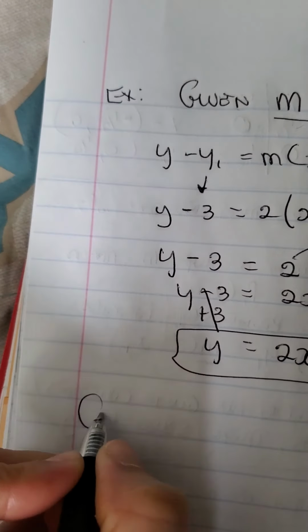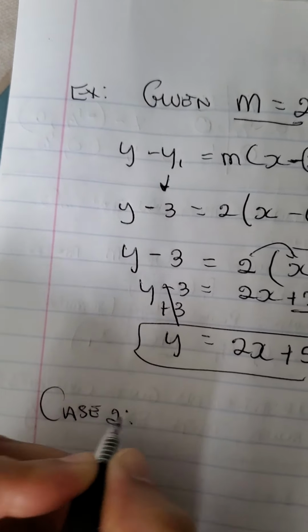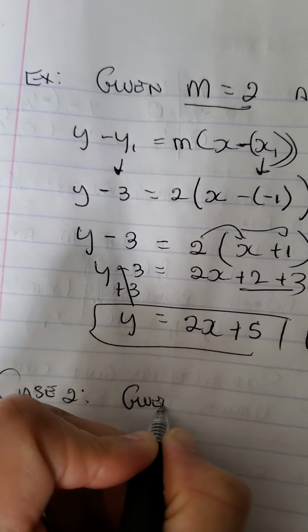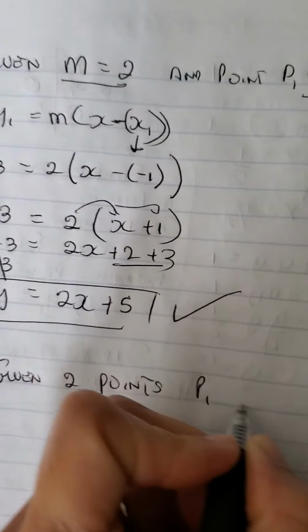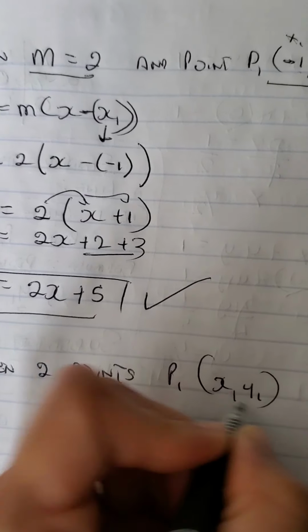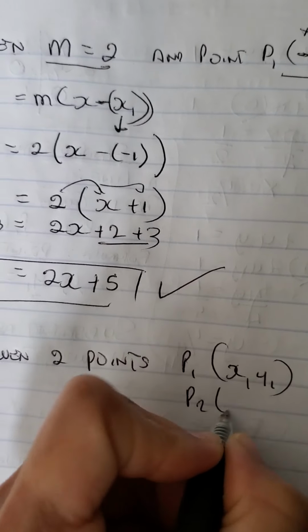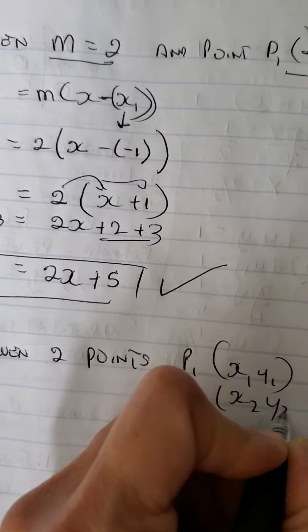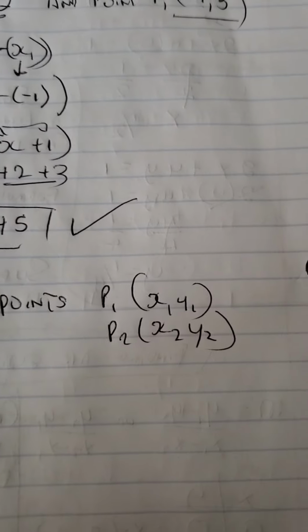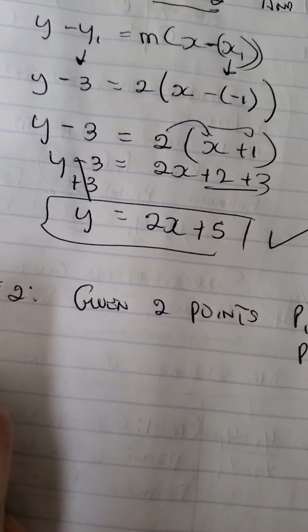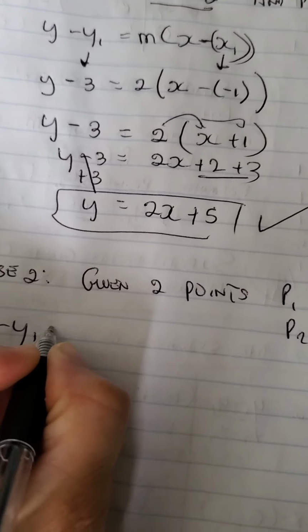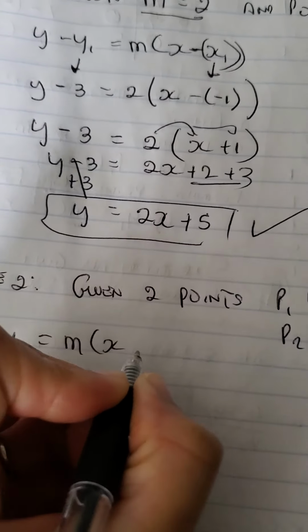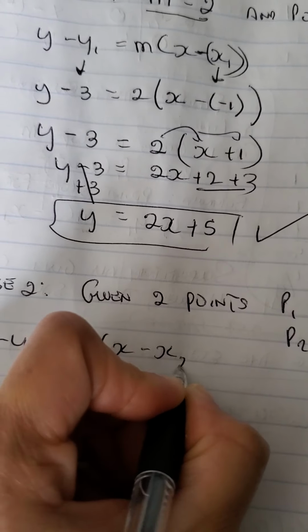Now, case 2, you will be given 2 points. So you'll be given a P1, x1, y1, and a P2, x2, y2. And guess which formula you have to use? Yep, you still have to use the same point slope formula.